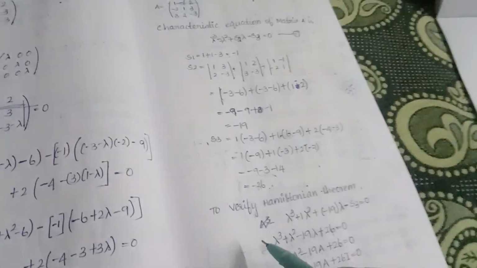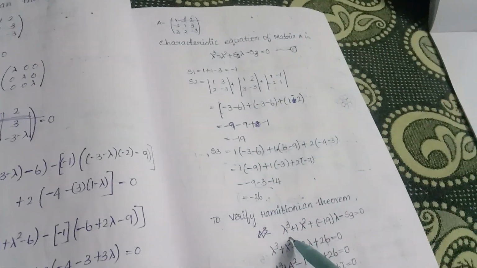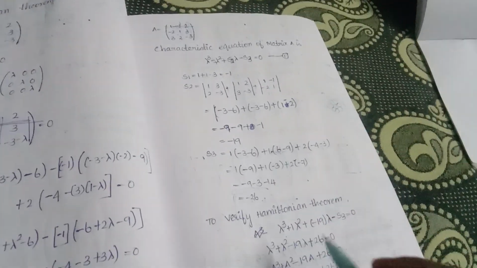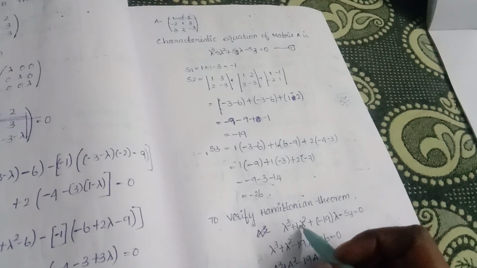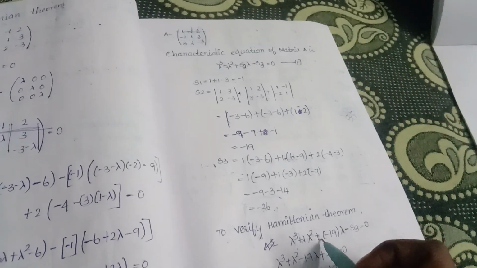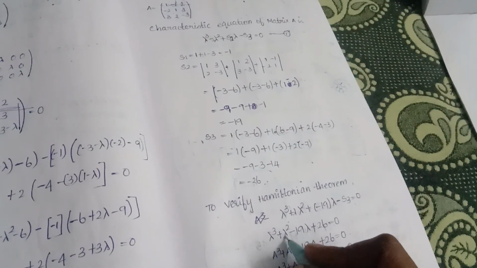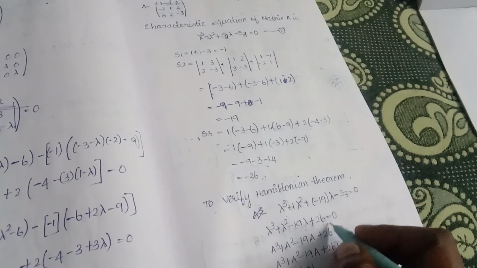To verify the Cayley-Hamilton theorem, we take this characteristic equation and substitute the values of s1, s2 and s3. We get lambda cube plus lambda square minus 19 lambda plus 26 equal to 0.